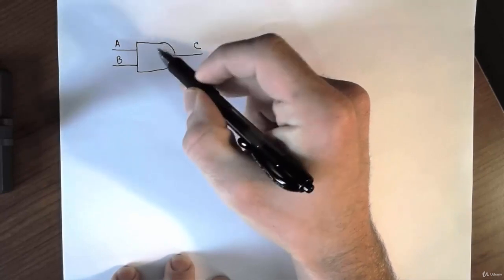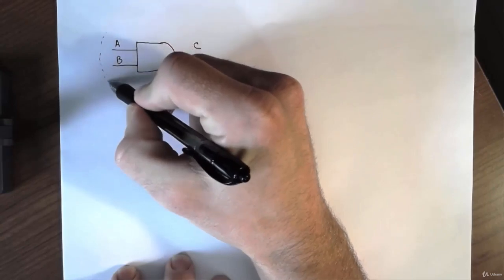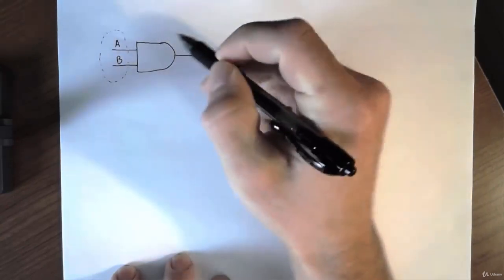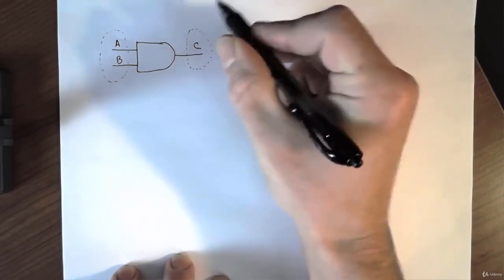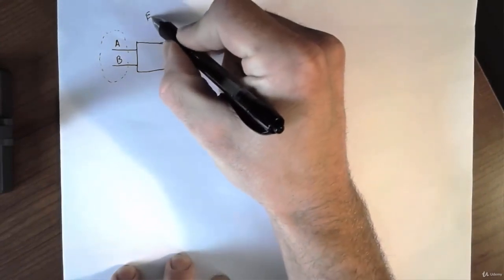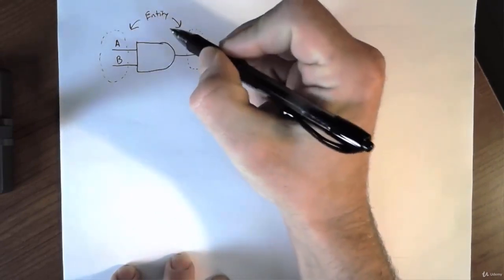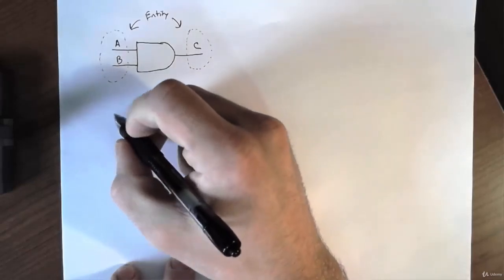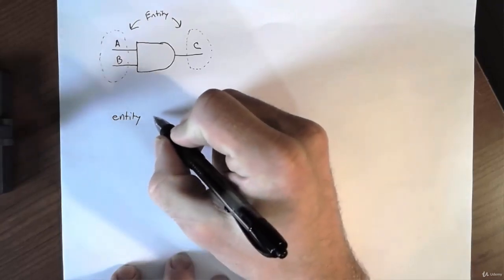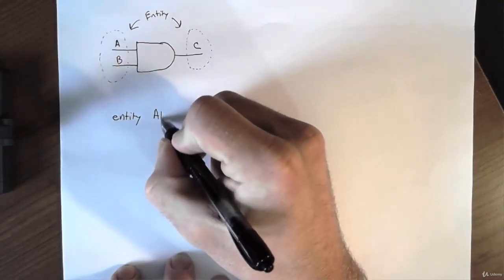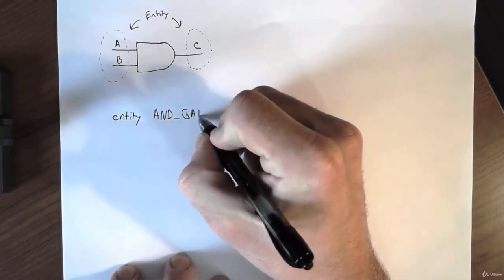So our entity is our inputs and our outputs. We know that we've got our inputs, A and B, and our output, C, defined in our entity. So this is what we want to define inside of our entity. And how would we do that? Well, we would use the entity keyword. So we would say entity, and then we give it a name. For our name, we're just going to call it and_gate.